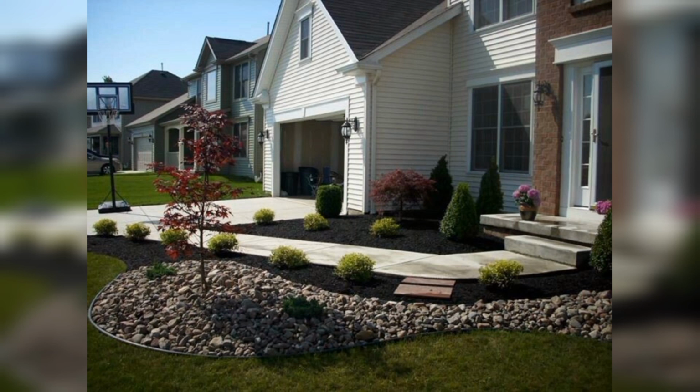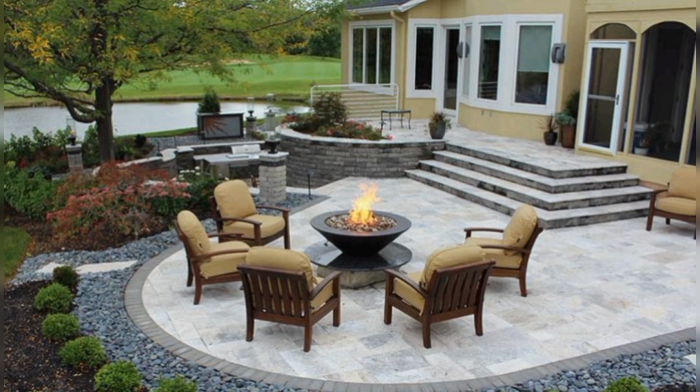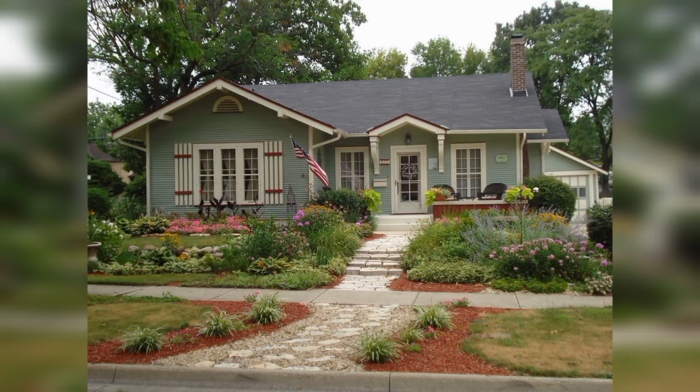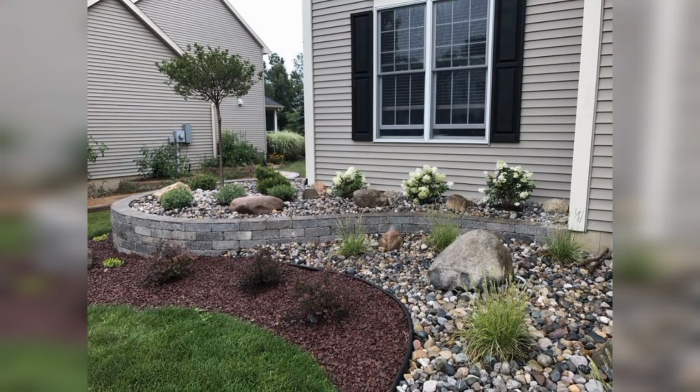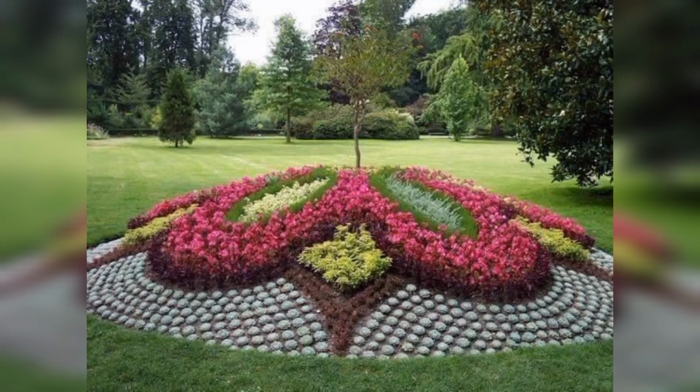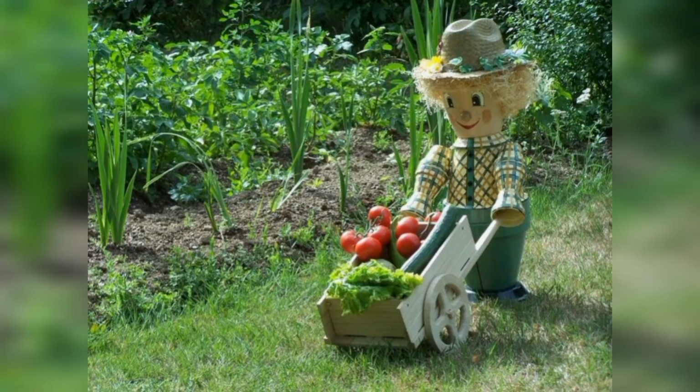Gather inspiration before you start designing. It's helpful to gather inspiration. Browse online, flip through magazines, or take a stroll through your neighborhood to see what others have done with their backyard landscapes.